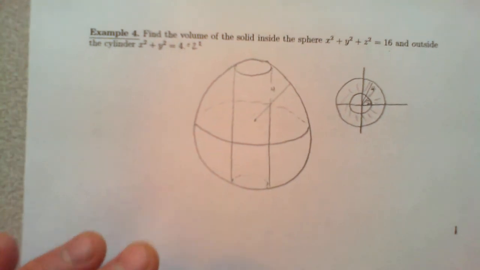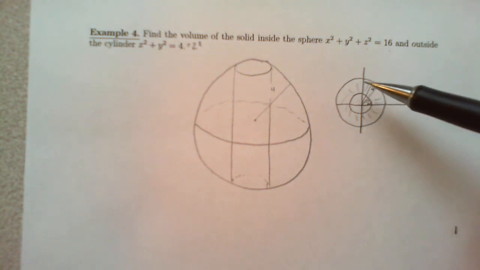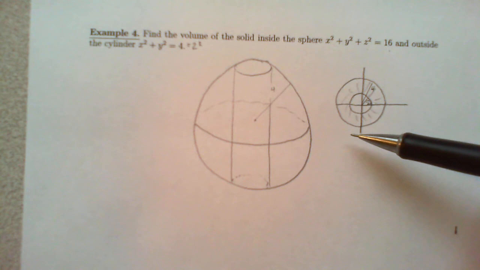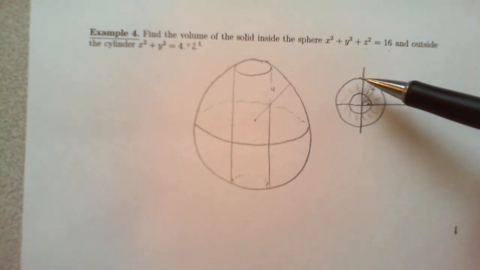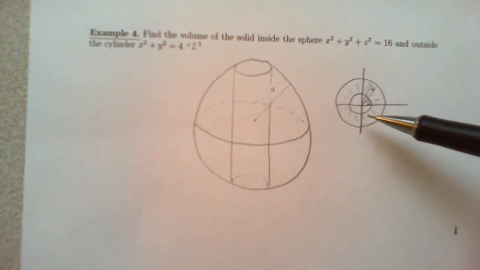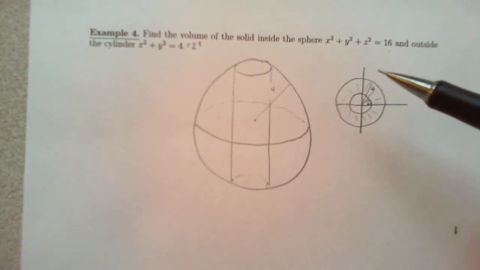All right, so what I want to do is find the volume of the solid inside the sphere. So what is inside this sphere but outside of that cylinder? I want to think about a cap going over this, on top of it, and that would be the upper part, and then there's a lower part too.